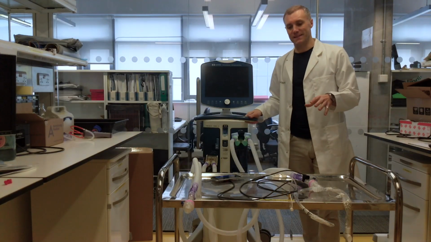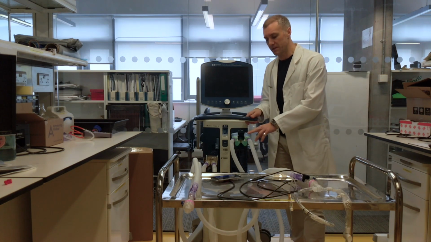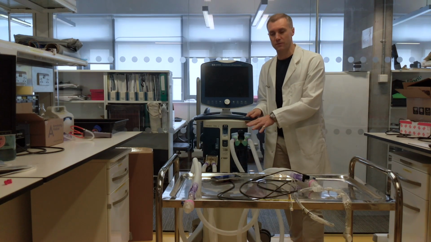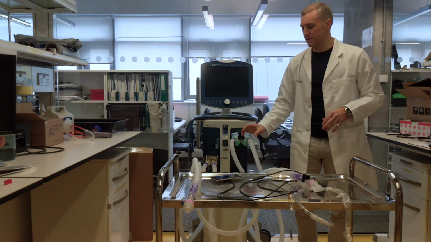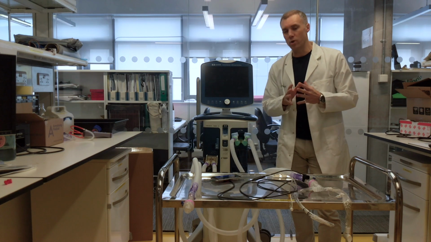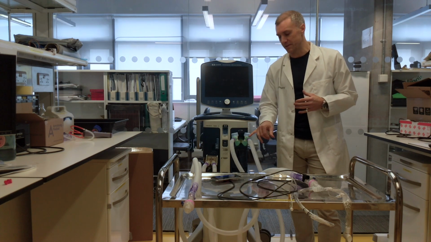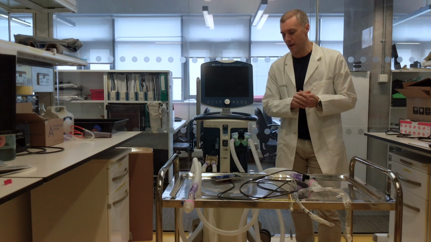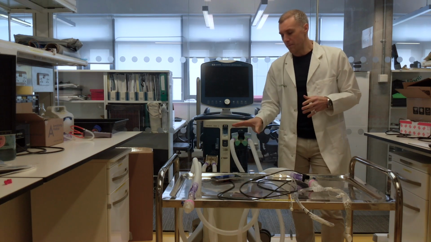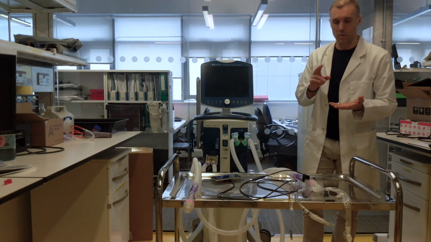All of the parts of this system are medically approved components. We have repurposed the APL valve, and it's now being used as a flow restrictor. But it comes in a C-circuit kit, and we're working with the manufacturers at the moment to see if they can release it as just a component with the step-down connector.